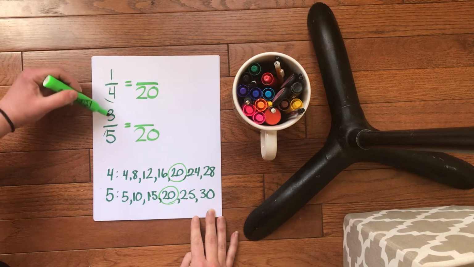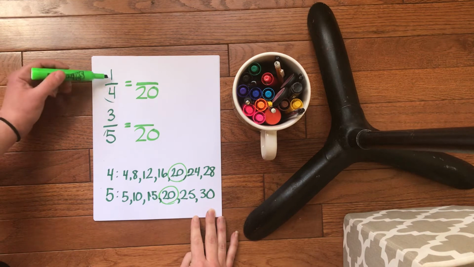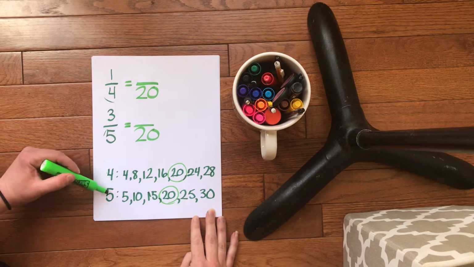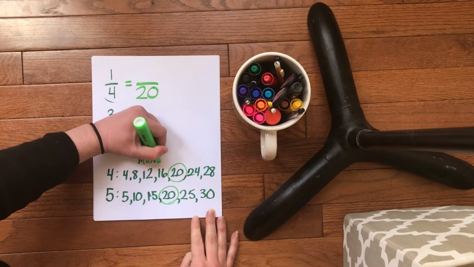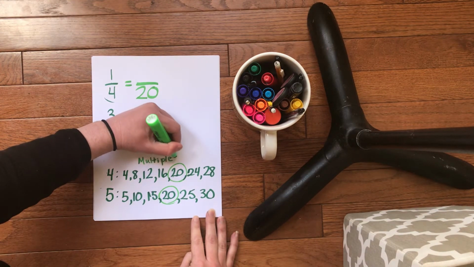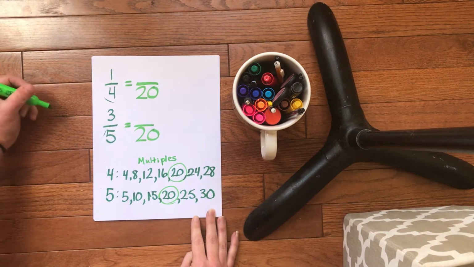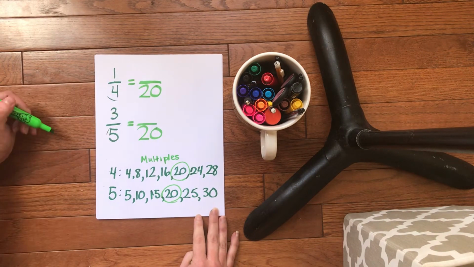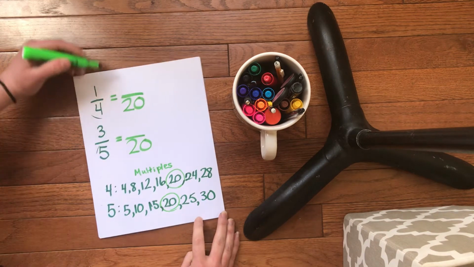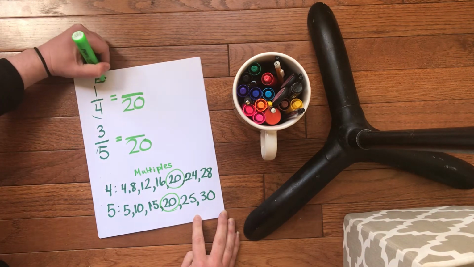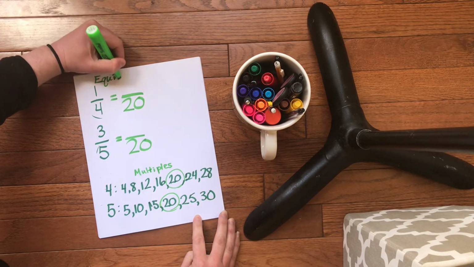Put your fractions one on top of the other, and then put your factors down here, or your multiples. This is where your multiples go. Now that we've got 20 at the bottom, I'm going to teach you how to make equivalent fractions. Equivalent means the same.